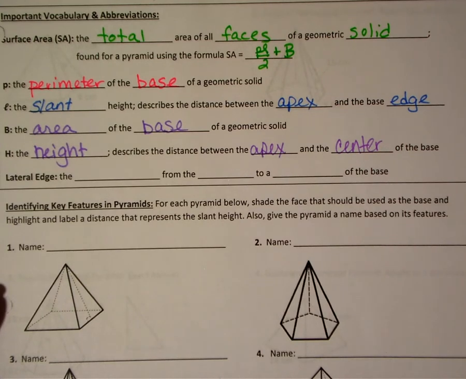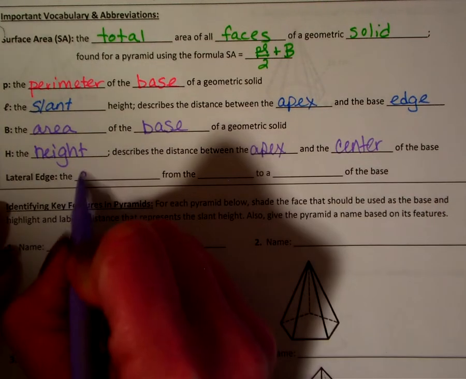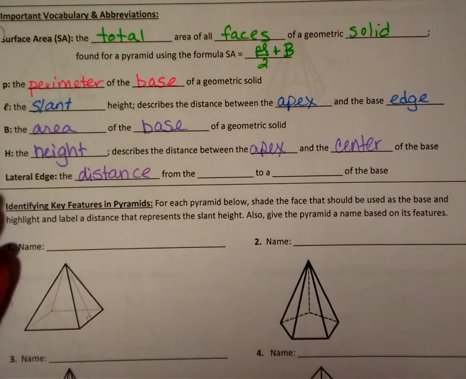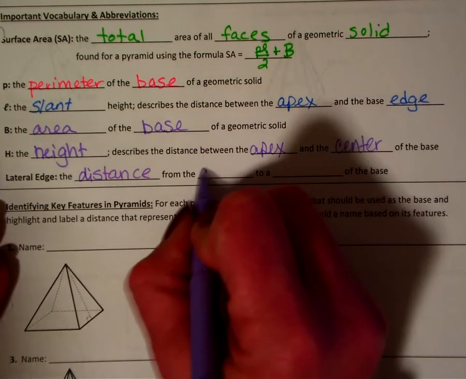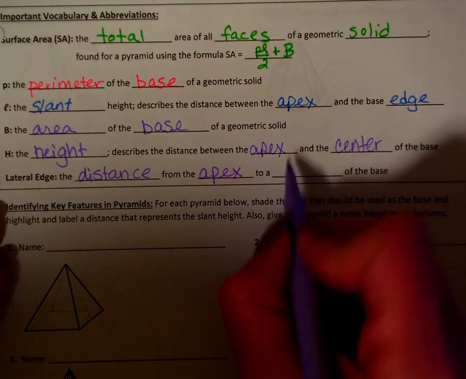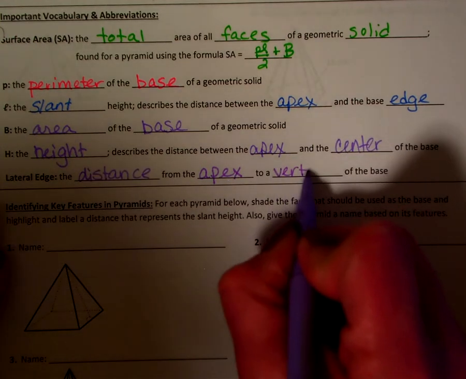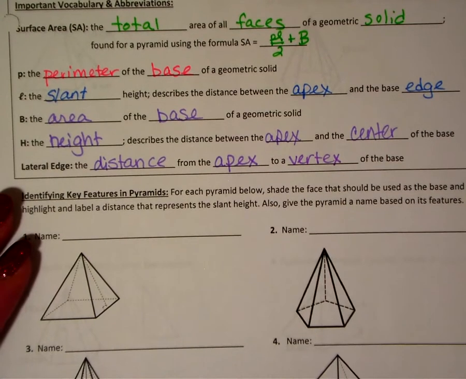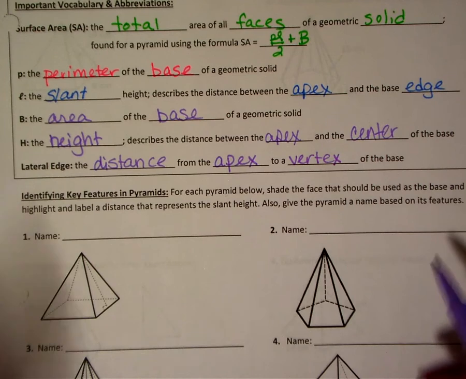Okay, so the lateral edge is going to be the distance from the apex to a vertex of the base. Okay, alright, so let me see if I have an example here.